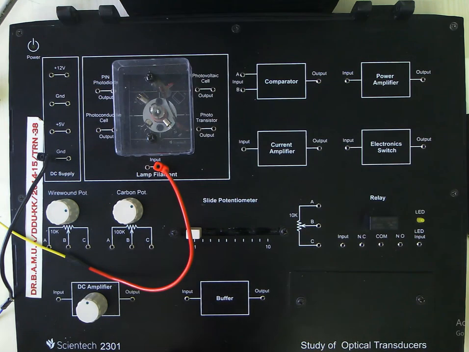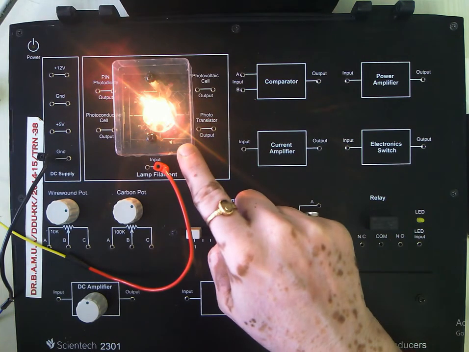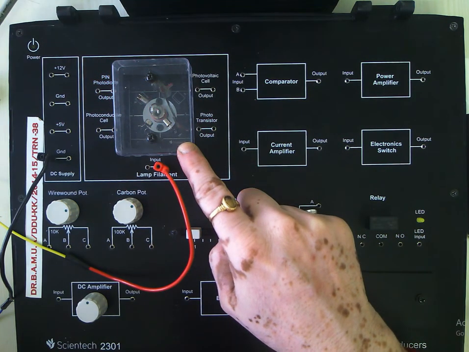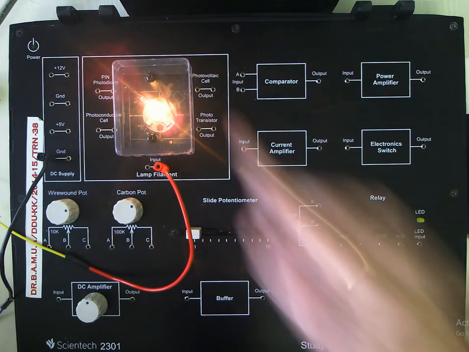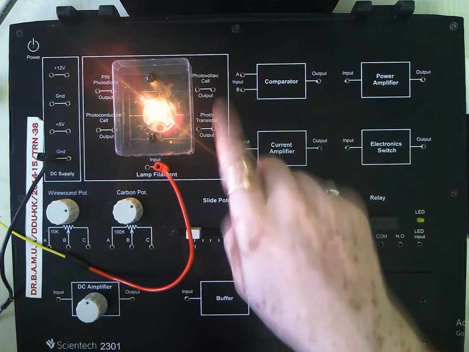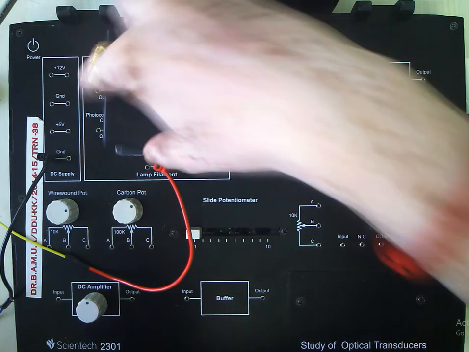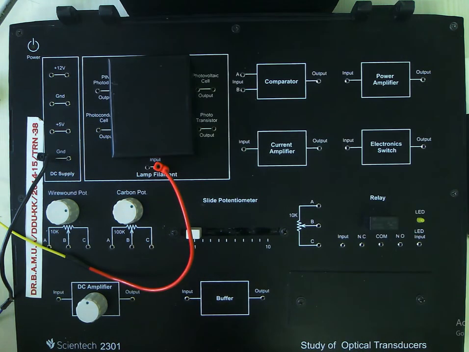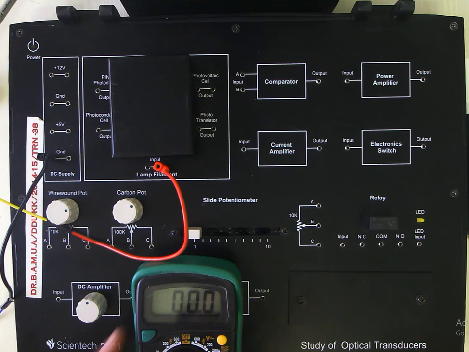Now another thing is that I am increasing the intensity. When this transparent cover is there, we can very easily follow that yes, fine, we are increasing the intensity and we can expect something at these points, the behavior of the optical sensors. Now when I cover it up, how can we follow the change? For that, we will be using one voltmeter.